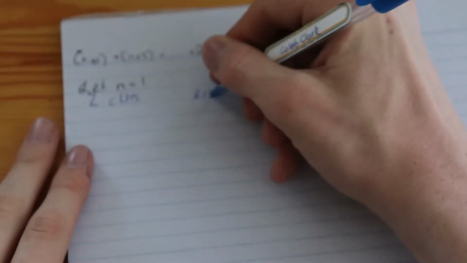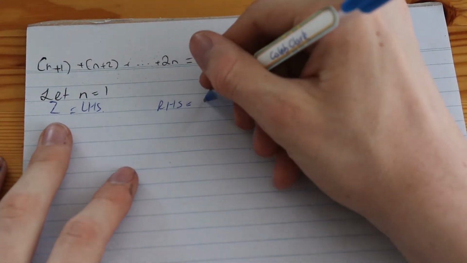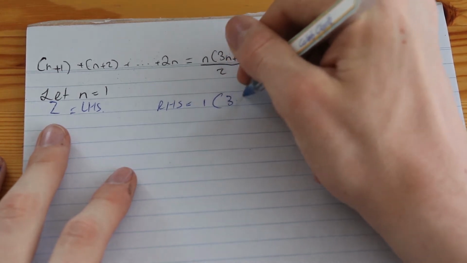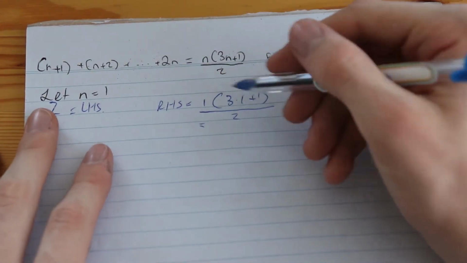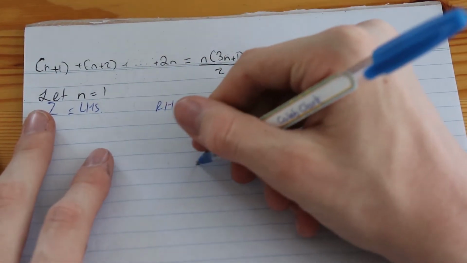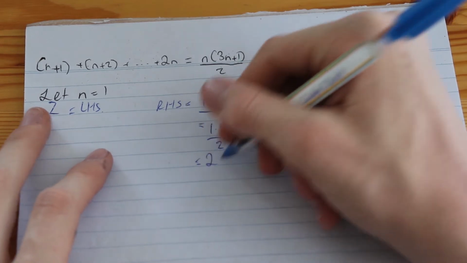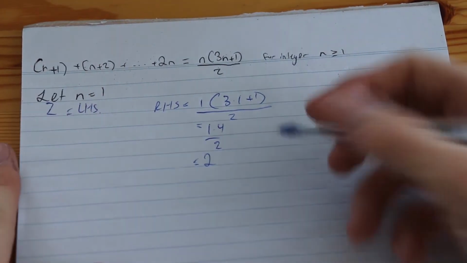Okay, what's our right-hand side? Remember, for this side, we just substitute 1 directly into our expression. So here we have 1 times (3 times 1 plus 1) divided by 2. 3 times 1 is 3, plus 1 is 4. So 1 times 4 on 2, and 4 divided by 2 is simply 2. So here we have the left-hand side and the right-hand side are exactly the same value.